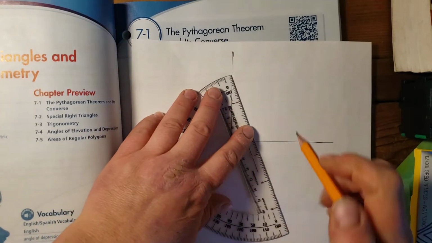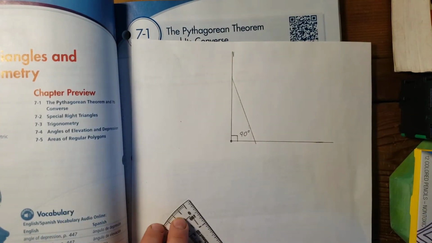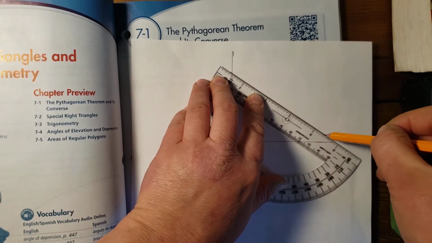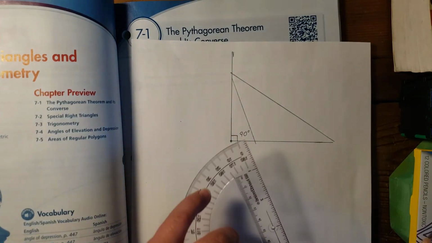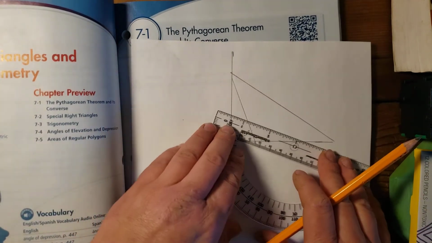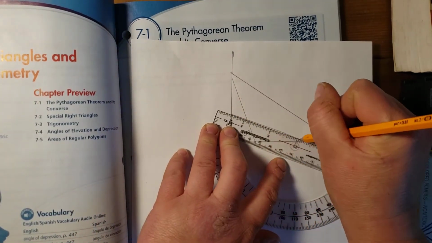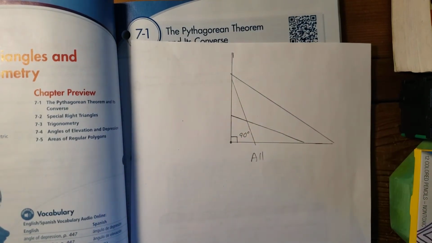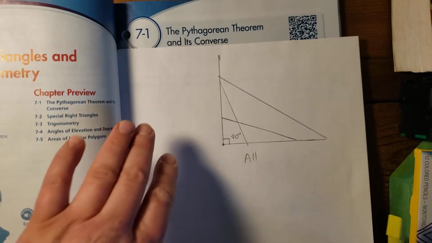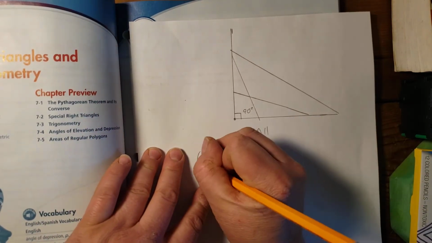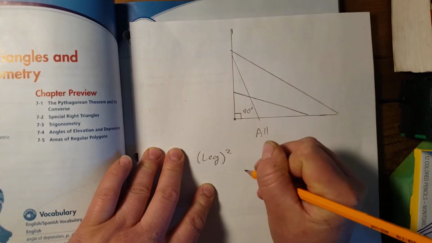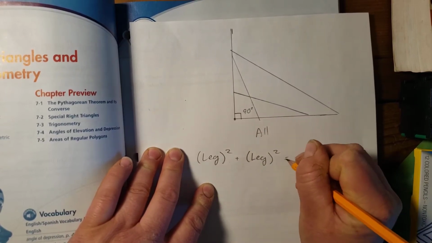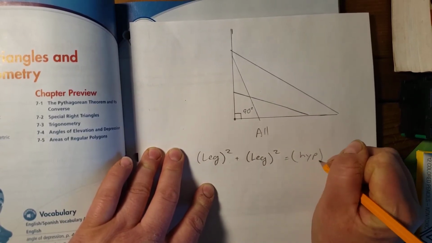So we could make a triangle that looks like this, and that would be a right triangle. We can make a right triangle that looks like this, and that would be a right triangle. We can make a right triangle that looks like this, and those would all be right triangles, all of them, right? So the Pythagorean theorem is the statement that the leg squared plus the other leg squared equals the hypotenuse squared.